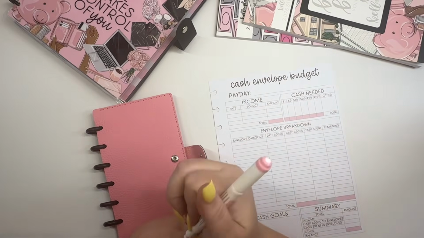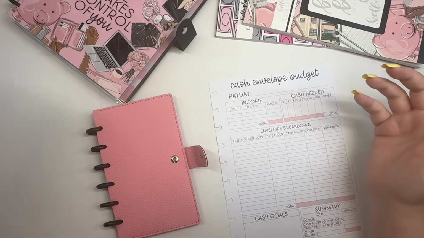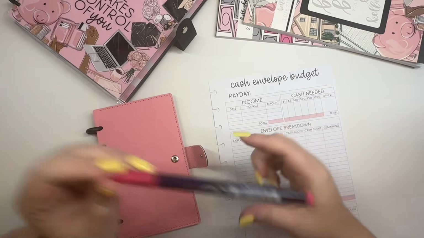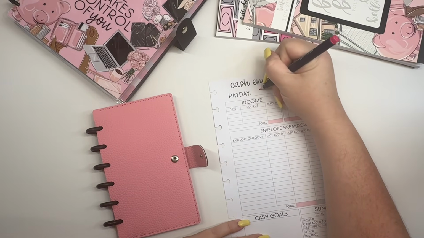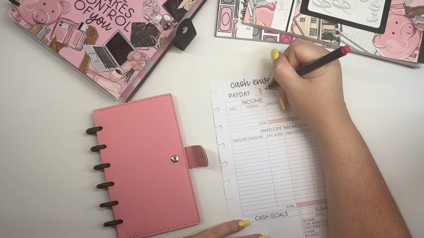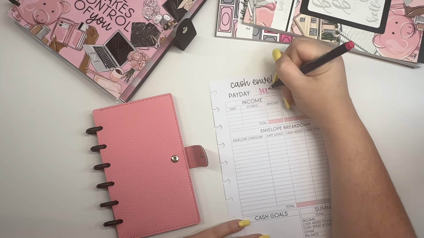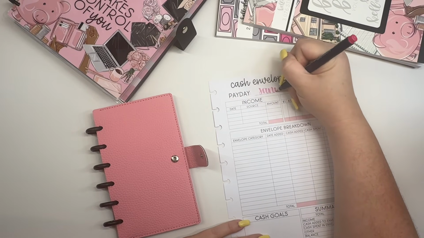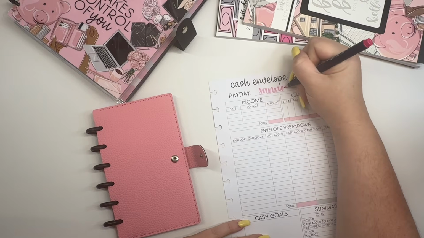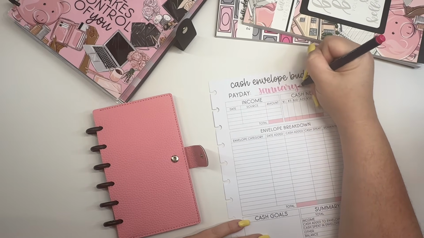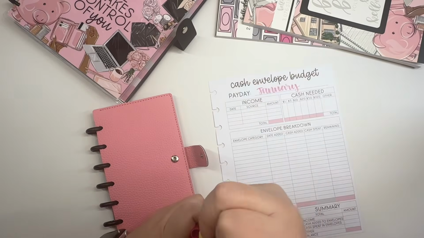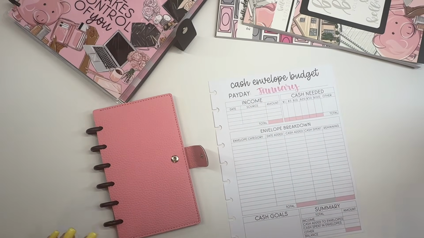You can do this by payday, or you can do it by month. I'm going to do mine by month because Matthew and I get paid on the same day, so we only have really one payday. I'm just going to label this January, but you can do yours based on how many times you get paid a month, because if you get paid 2 to 3 times a month, then you're probably going to be stuffing your envelopes 2 to 3 times a month.